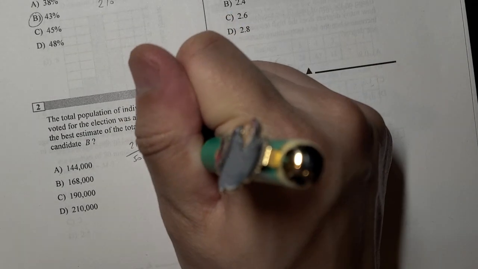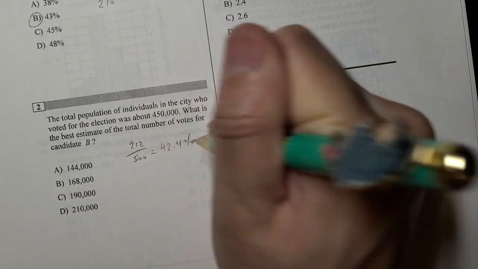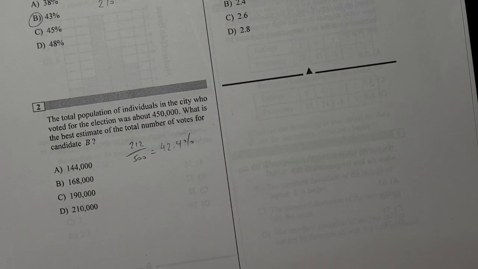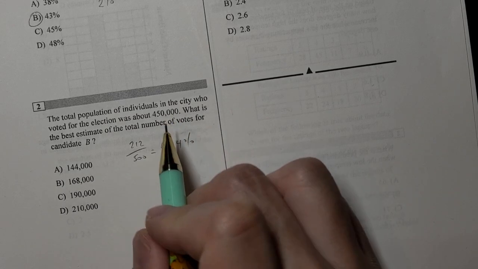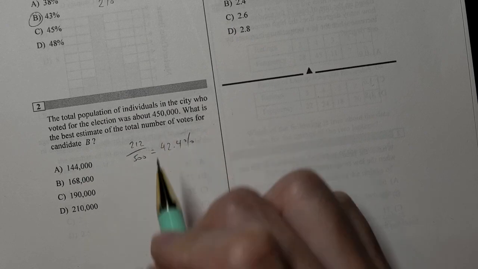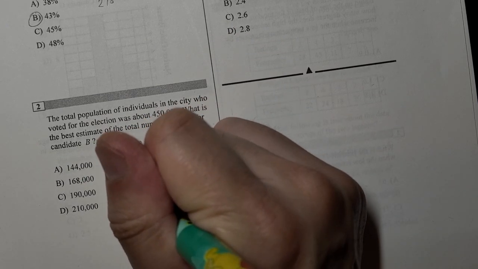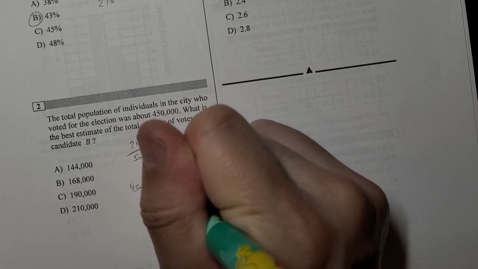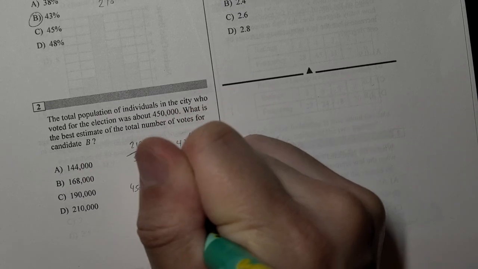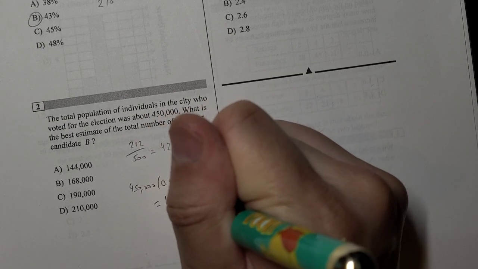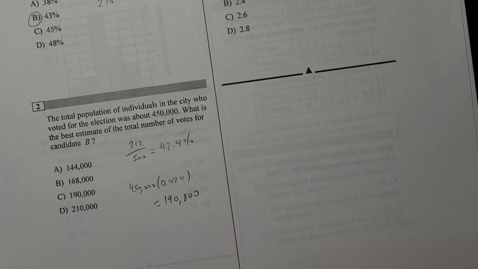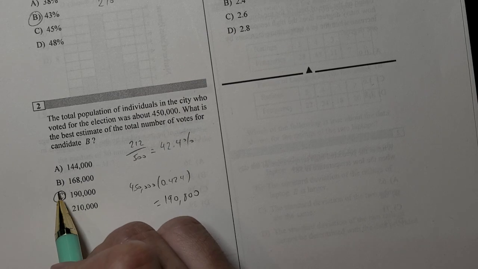That is about 42.4%. So let's assume this 500 people directly represents the whole population. So what is 42.4% of 450,000? So 450,000 times 0.424. I'm putting that in my calculator. That is 190,800. So rounding, best estimate is C.